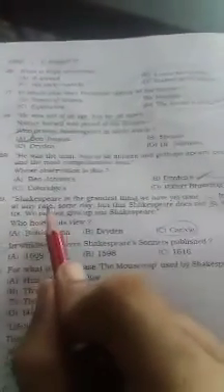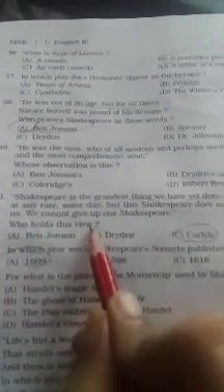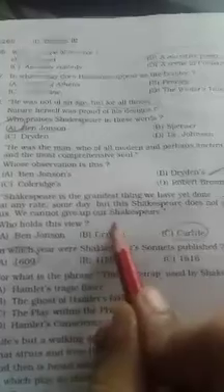Question number 40: Shakespeare is the greatest. The Indian Empire will go at any rate someday, but Shakespeare does not go; he lasts forever with us. We cannot give up our Shakespeare. This was said by Carlyle.